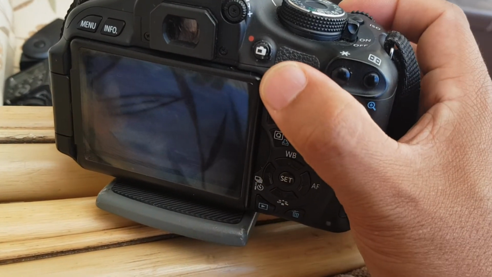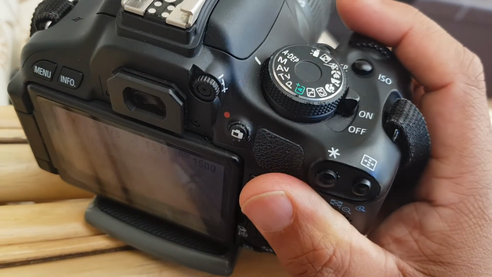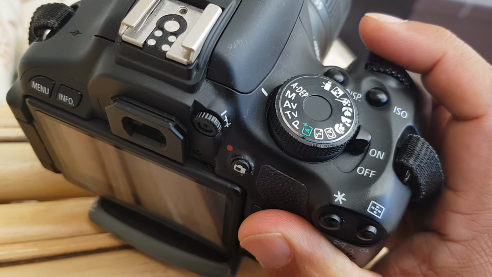But essentially, you've got all your settings here in your manual mode if you're shooting in professional mode.